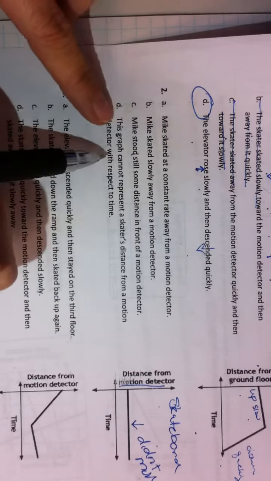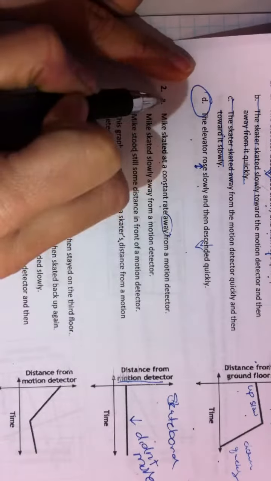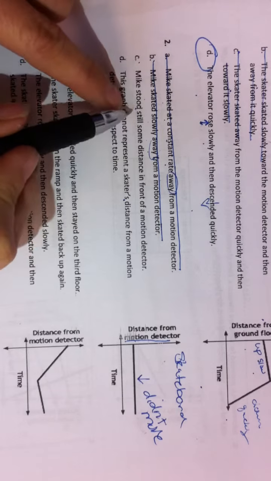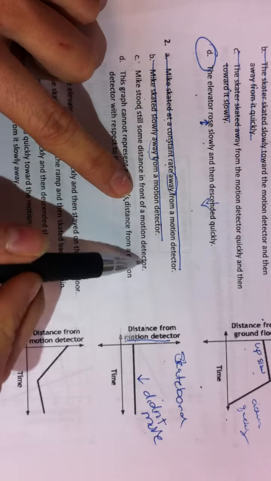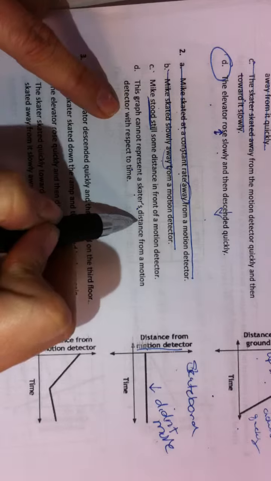Skated, stood still, skater. Okay, so it's all about skaters. Mike skated at a constant rate away. Away is up, so no. Mike skated slowly away. Away is up, so no. Mike stood still some distance in front of a motion detector. Stood still means no movement, so maybe. The graph cannot represent a skater's distance from a motion detector with respect to time. It absolutely can. It stood still, it didn't move.